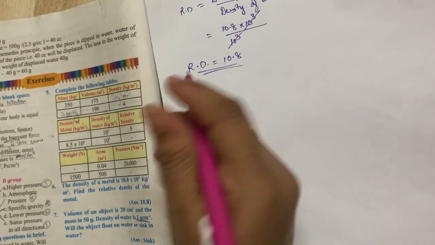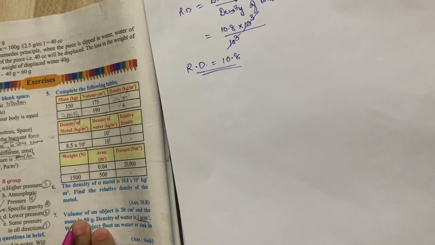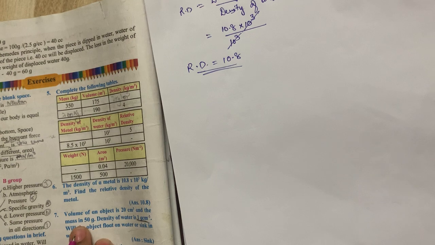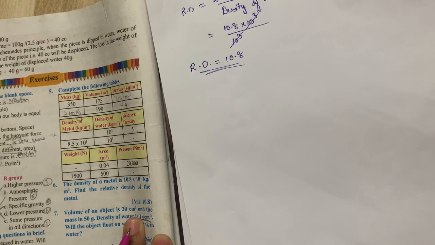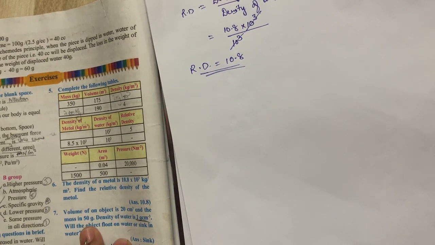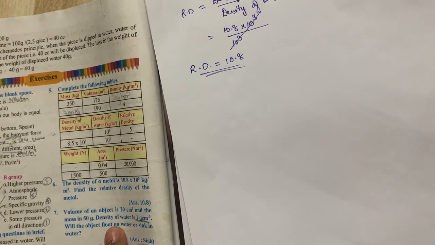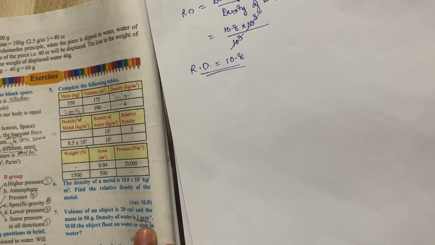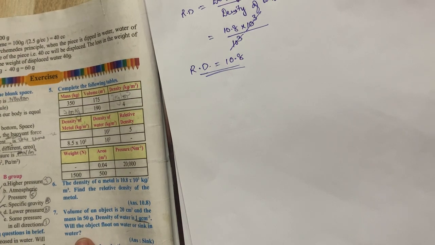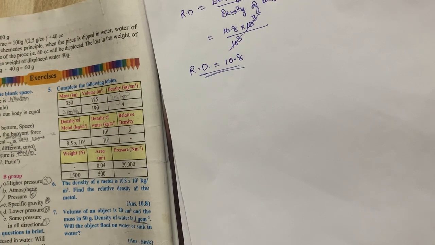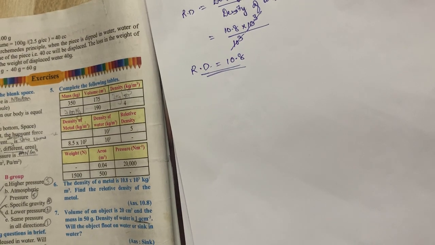Next part, look at question number 7. In question number 7, the volume of an object is given as 20 centimeter cube, and the mass is given as 50 gram. Density of water is also given here, 1 gram per centimeter cube, or it is read as gram centimeter raised to minus 3. Will the object float on water or sink in water? The question is asked. What is the given part?